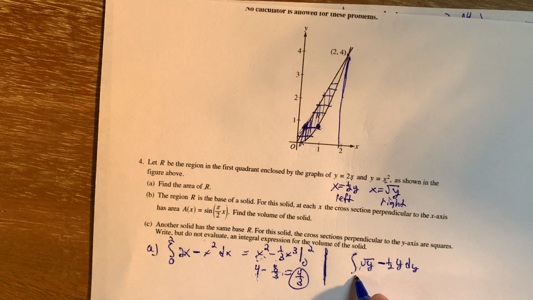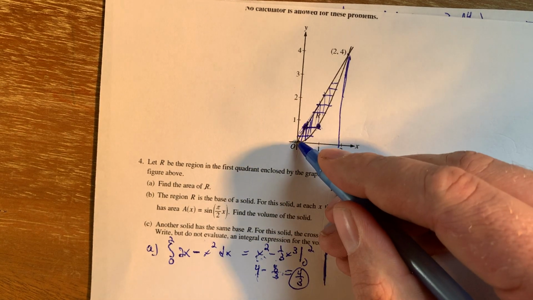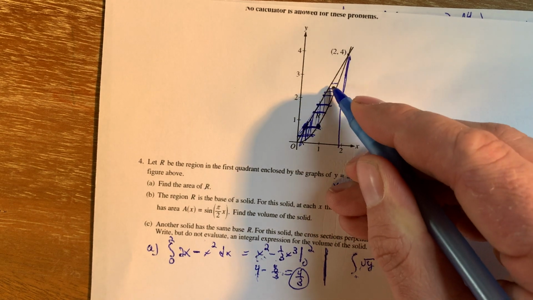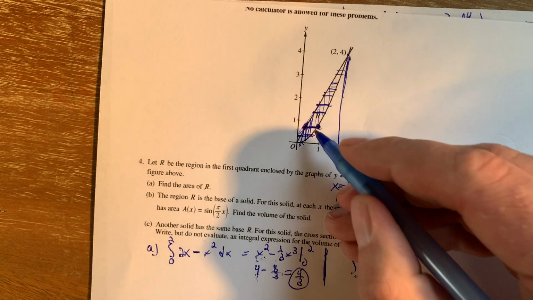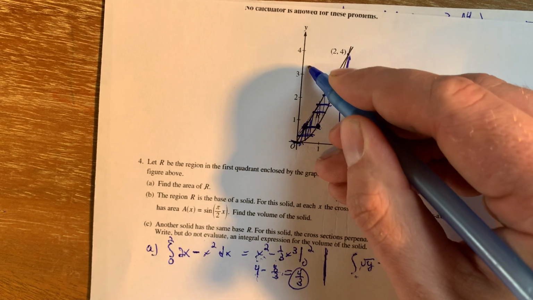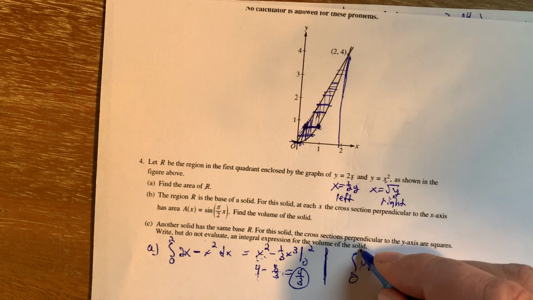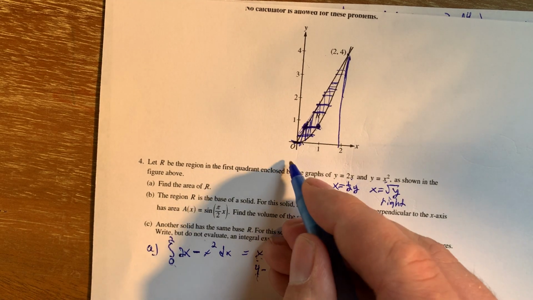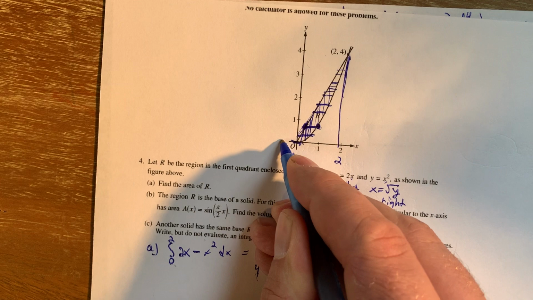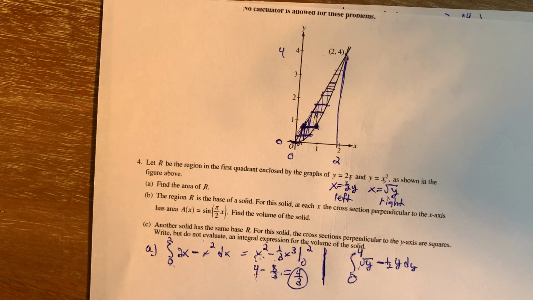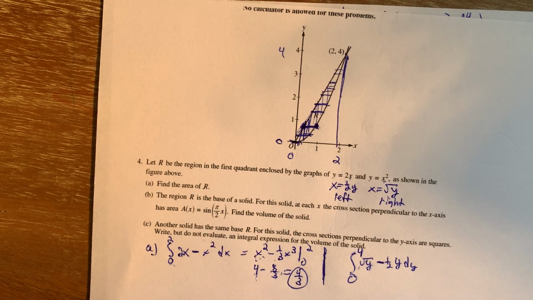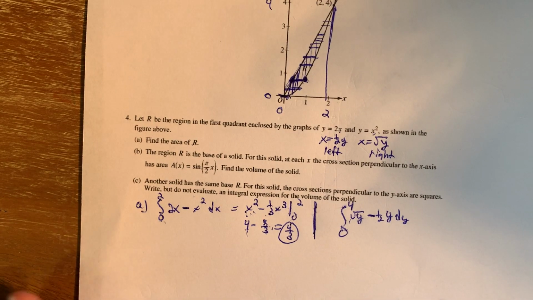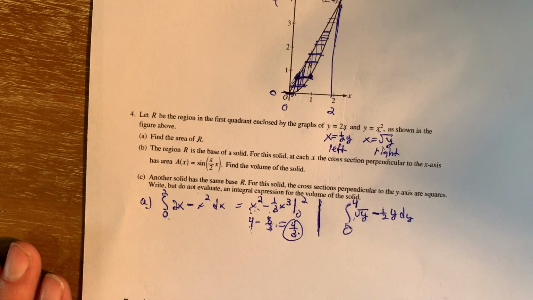What do the limits need to go from here? Well, if we're adding up these and we need a formula for the lengths at each y, we're going along the y-axis. So we need to go from bottom to top, so it goes from 0 to 4. Notice on the other one, it went from 0 to 2 because that's what the x's did. X went from 0 to 2, but the y's are going from 0 to 4. And this will come out exactly the same way. It looks a little bit different, but it will come out to be exactly the same answer. Feel free to do it on your own and verify that it comes out to be 4/3.